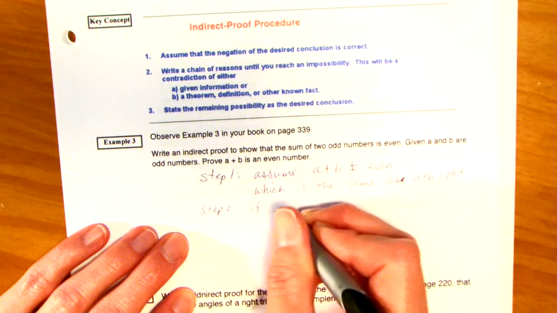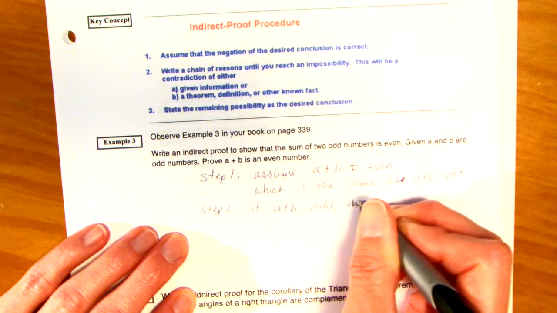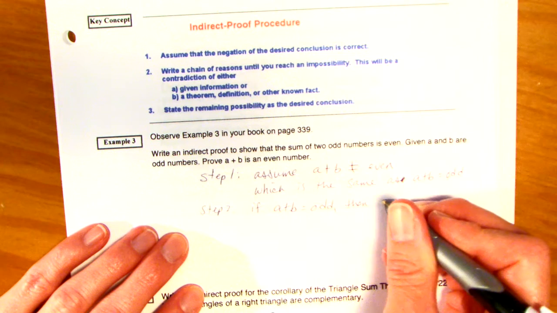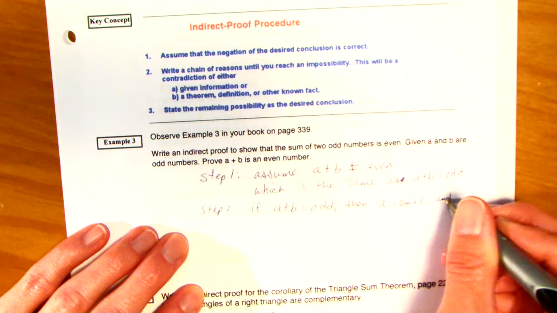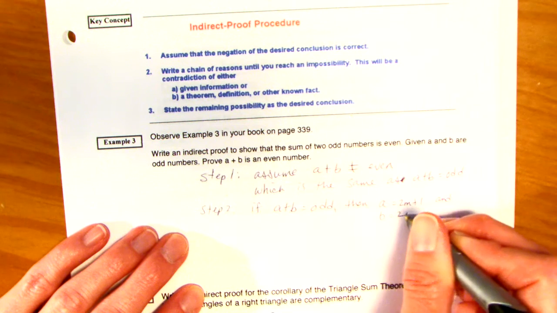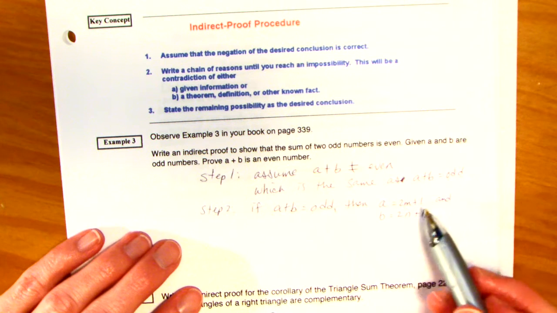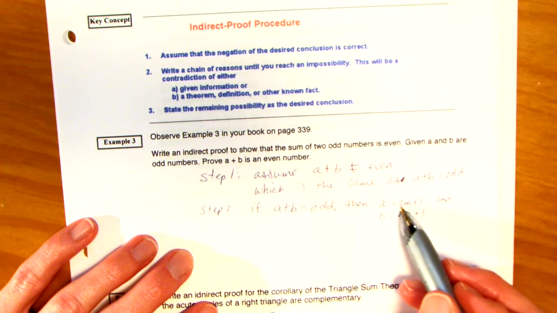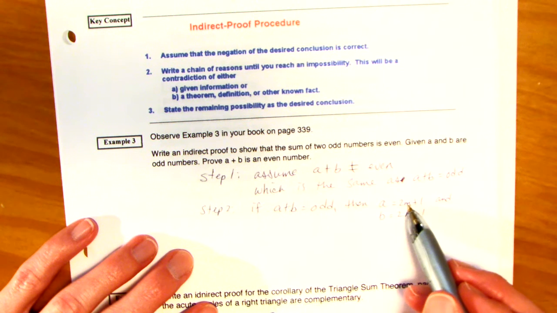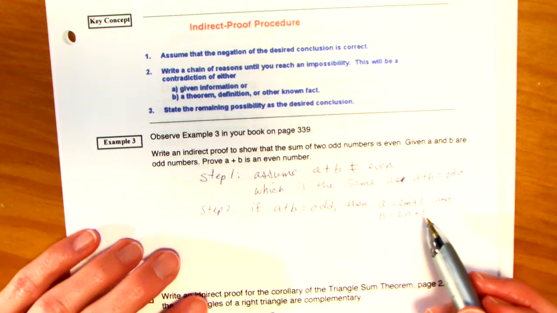If a plus b is odd, then, watch this, a is equal to 2m plus 1 and b is equal to 2n plus 1. I picked two different values. Okay, so a way to determine if something is an odd number, make it even. You can always make something even by doubling it, multiplying it by 2, because every time you multiply something by 2, you make it even. But if you add or subtract a number, it's going to guarantee an odd value.